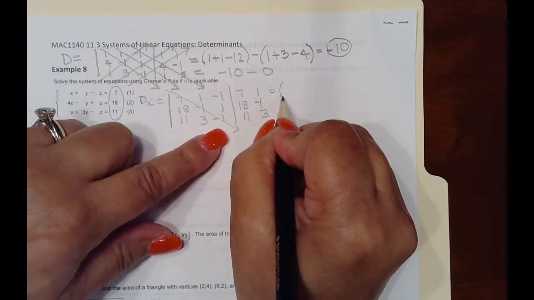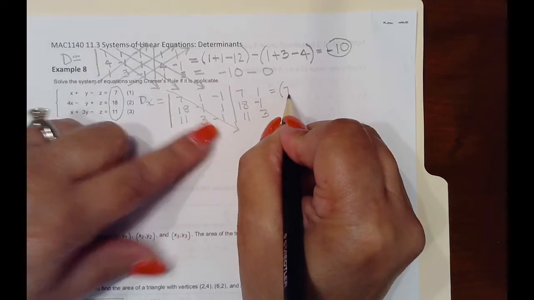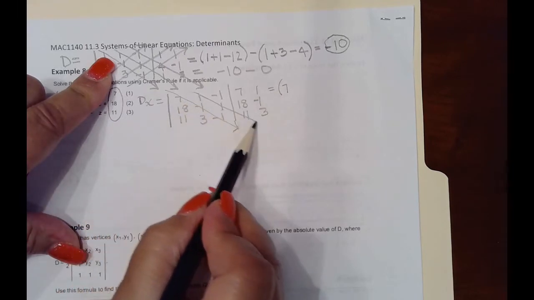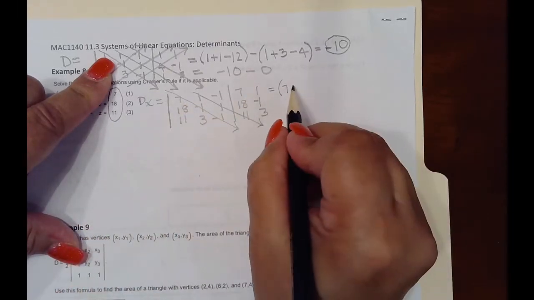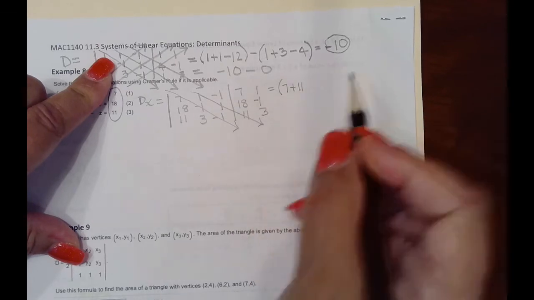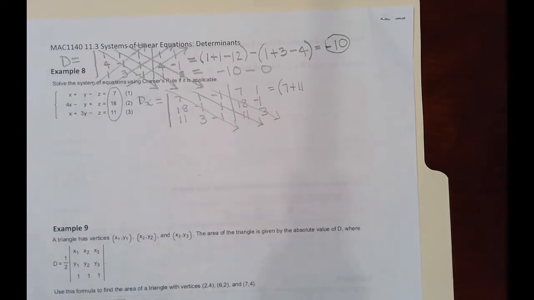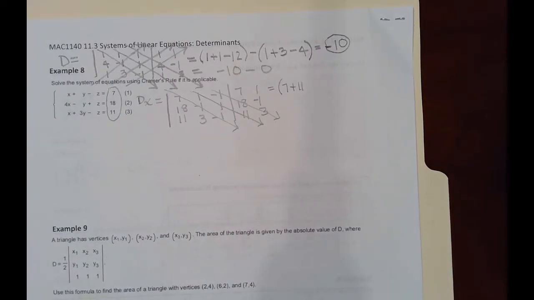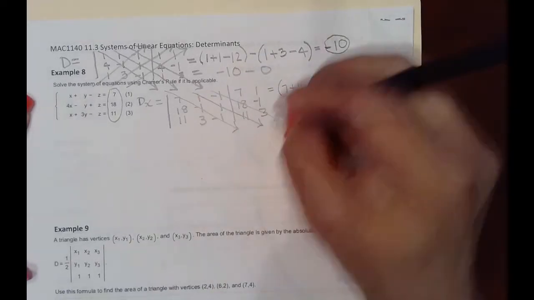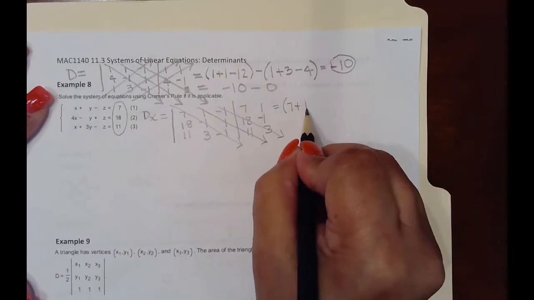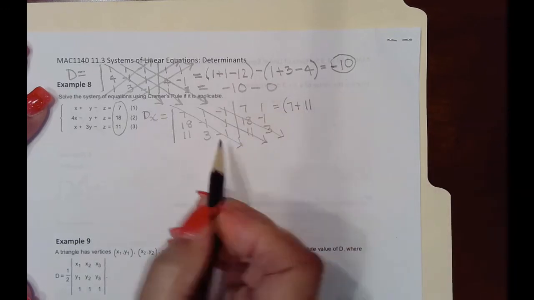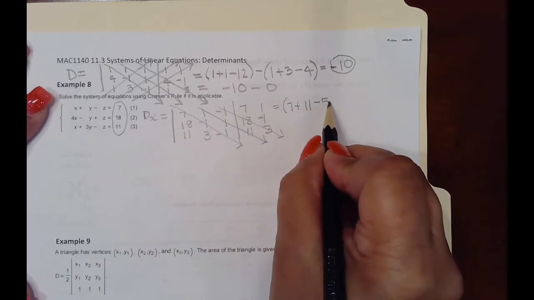So 7 times negative 1 times negative 1 is 7. Then we're going to do this next downward product, which is positive 11. Then we're going to do this final downward product, which is negative 18 times 3, which is negative 54. Let me write that a little clearer. That's an 11. And then this third one is the negative 54.